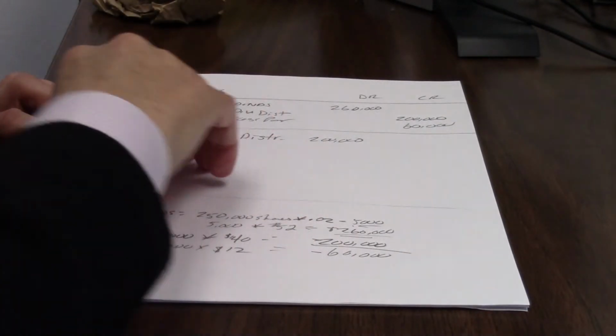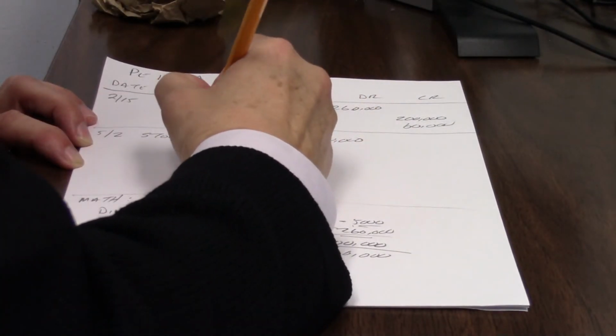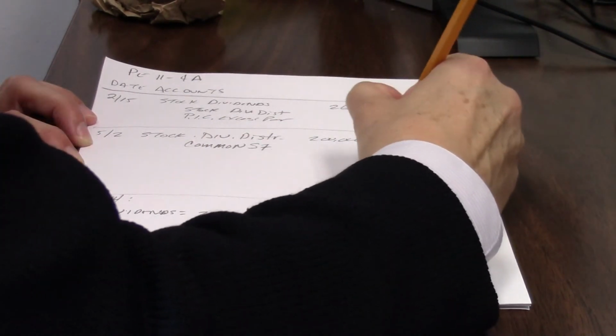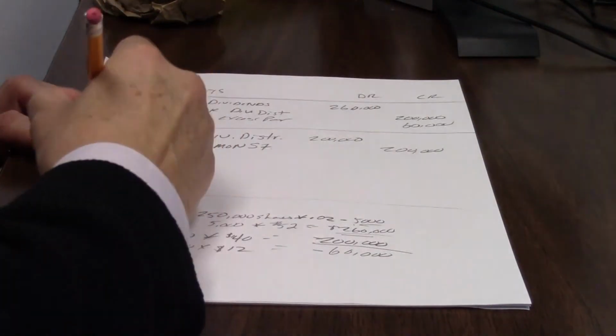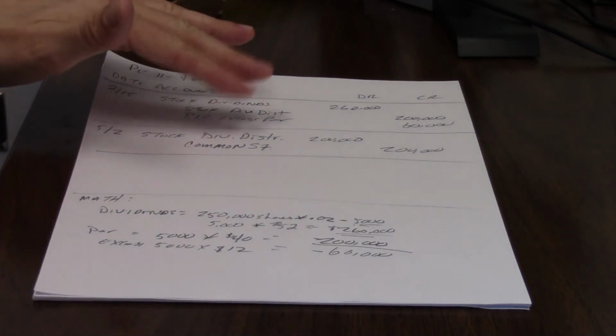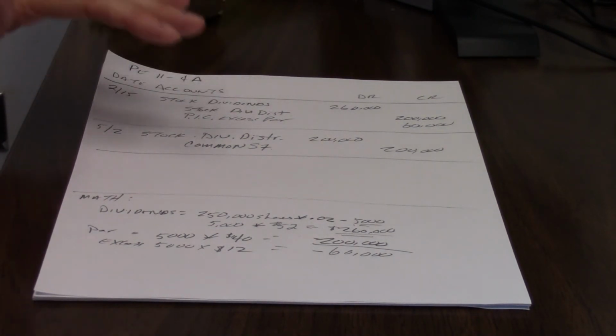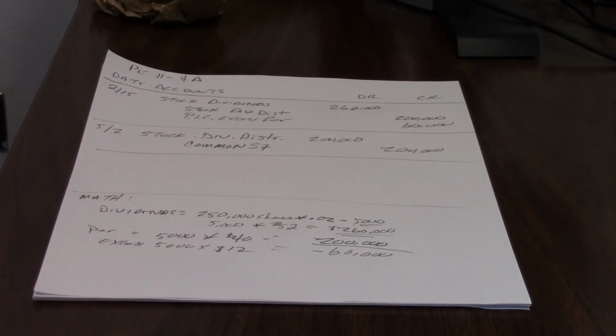And then we increase our common stock, 200, and that's it. There you go. We've distributed common stock as a dividend.